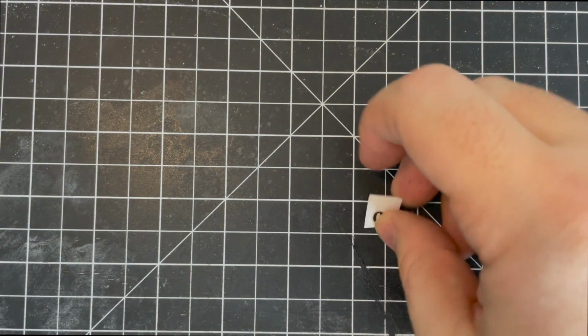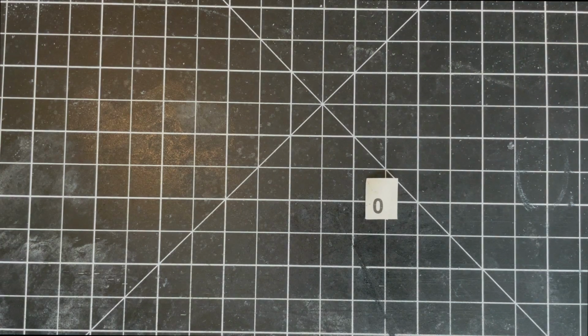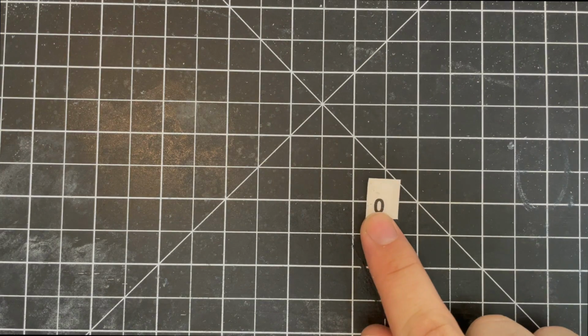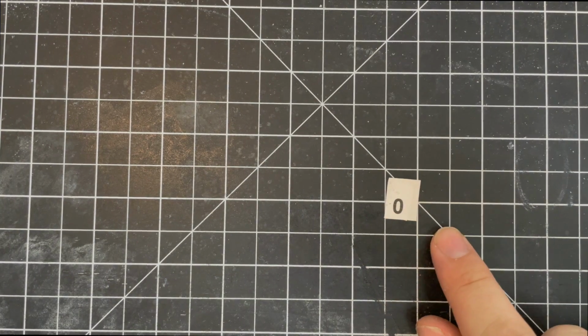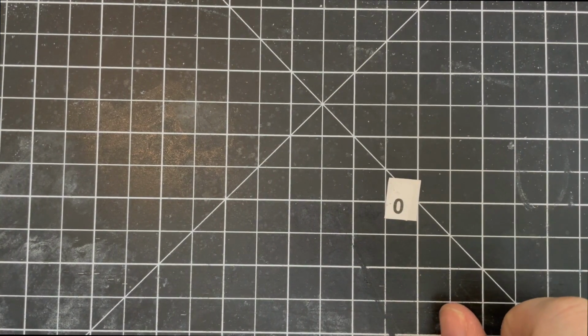But let's also assign those values of a 1 for on and a 0 for off. By the way, if you're ever wondering what the origin of the power symbol is, it's a 1 and a 0. Let's call this a bit. So one switch equals 1 bit.